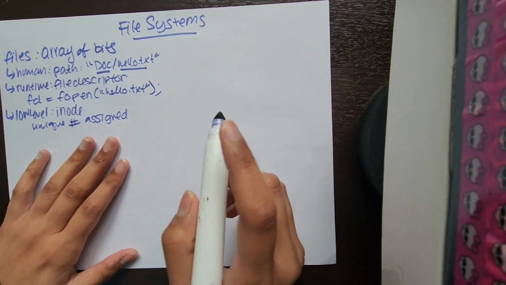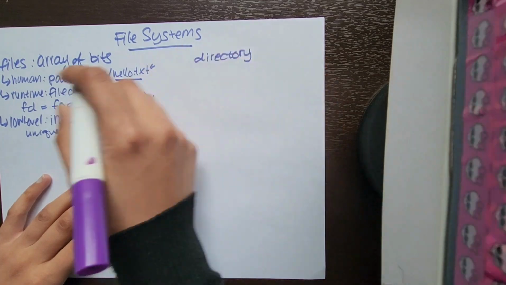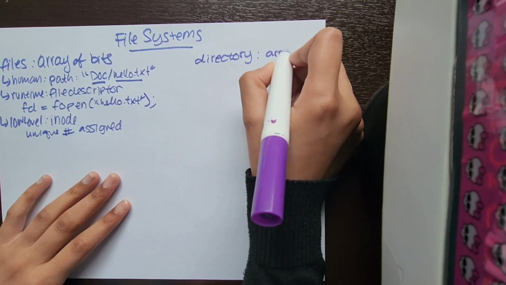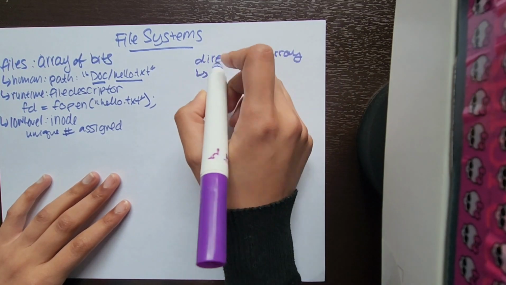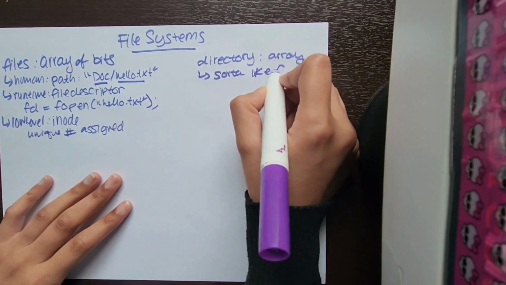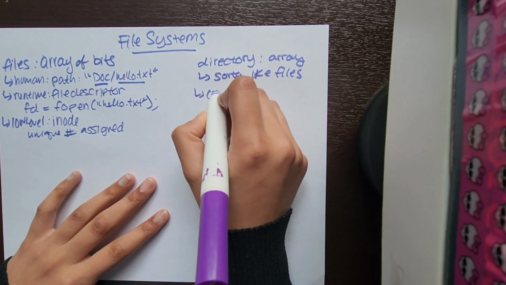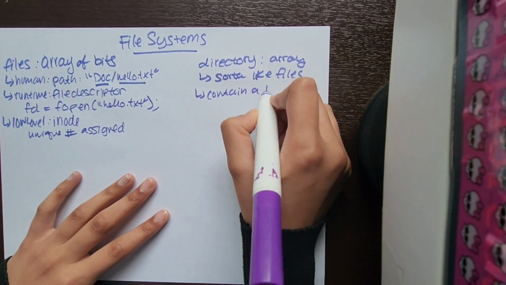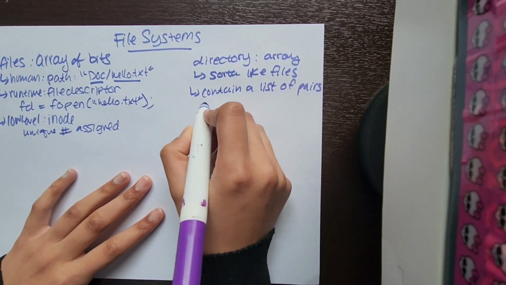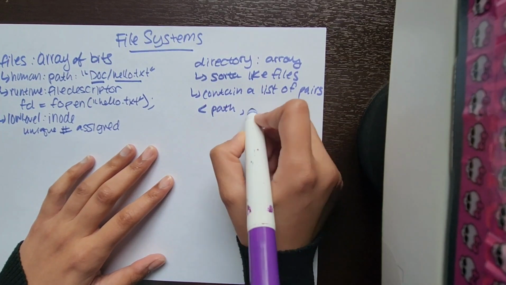And then real quick, while we're on files, we'll also go over directories. If files are an array of bits, so are directories. They can be thought of as files themselves. It's just that the information they contain is a list of pairs, which consist of a human readable path name or file name, and then the inode value.